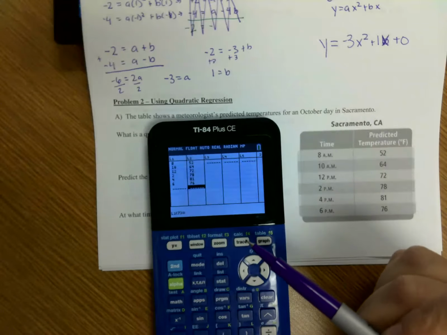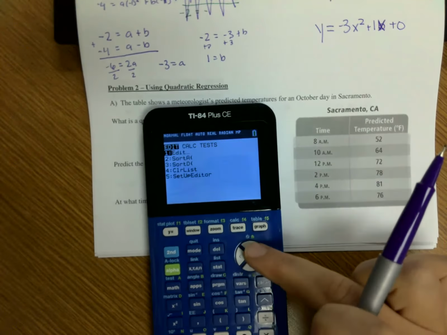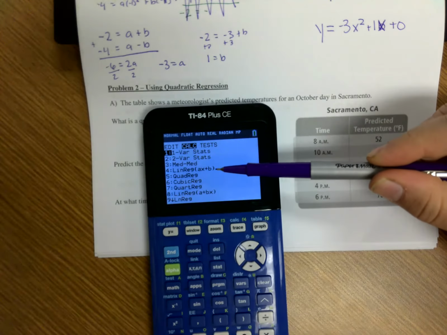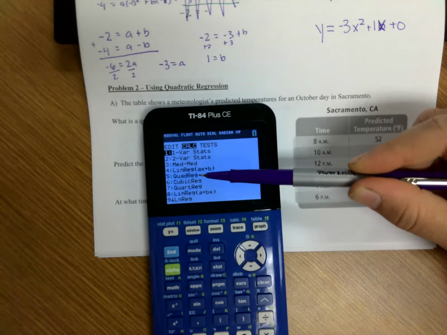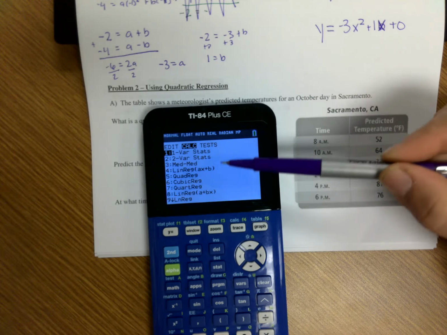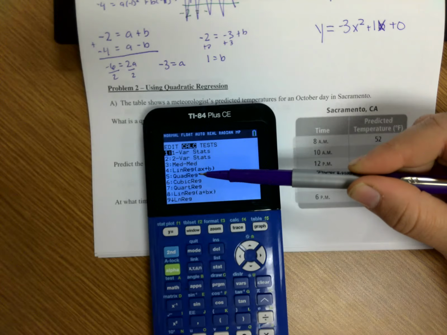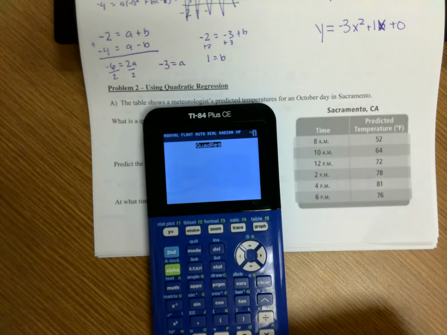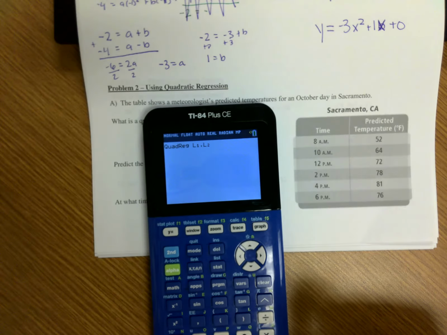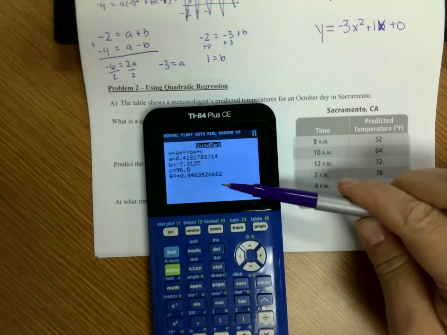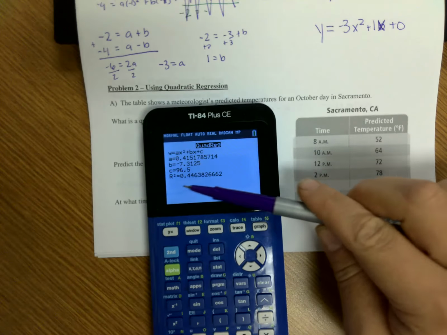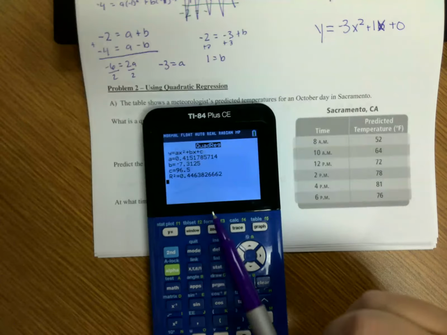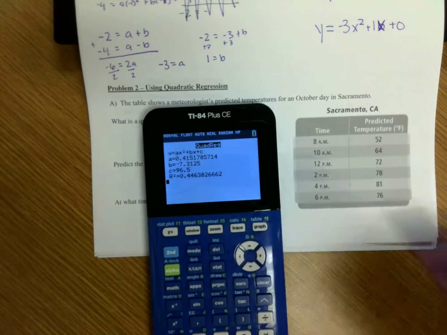Now this part is review. Now this part we go to stat, calculate. We typically have gone to linear regression, but now we're dealing with quadratics, hence the quadratic regression. So quadratic regression is number 5. So you can either type 5 or go down to 5. Push enter. Now we're given all of our information. So if I look at this r squared, seeing that this is not a very good equation.